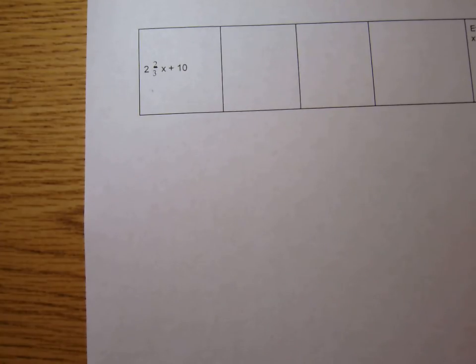Okay, when you have completed this sheet, it should take you 2 class periods to finish this. So on Thursday, you're going to turn it in. Okay? Be good.